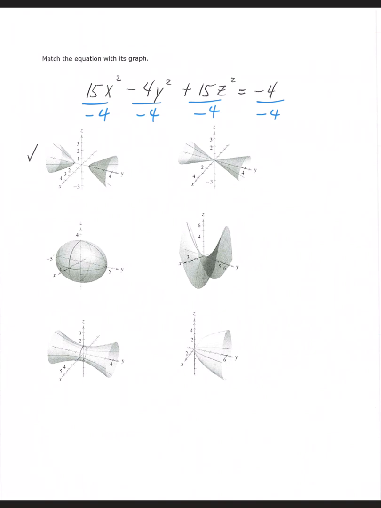Carrying this down to the bottom, we have negative 15x squared over 4 plus y squared minus 15z squared over 4, and that'll be equal to 1. When you go back to the first 2 pages of this particular video, and again, in the Google Drive folder, it'll be the first 2 pages of all of these 9.